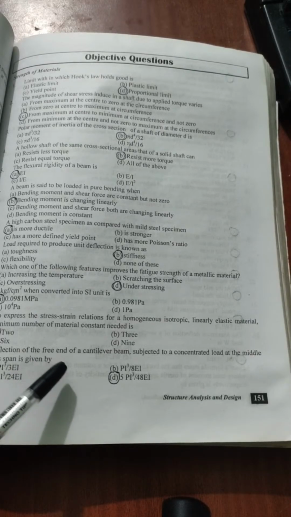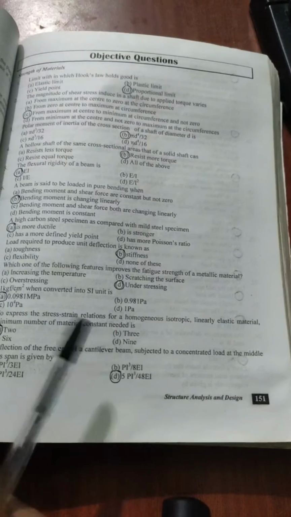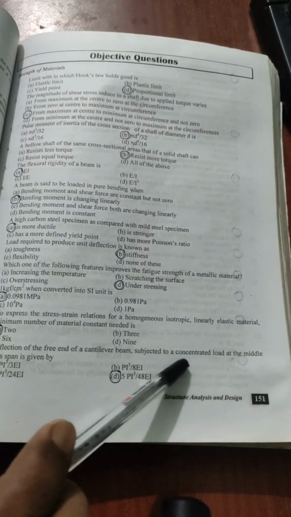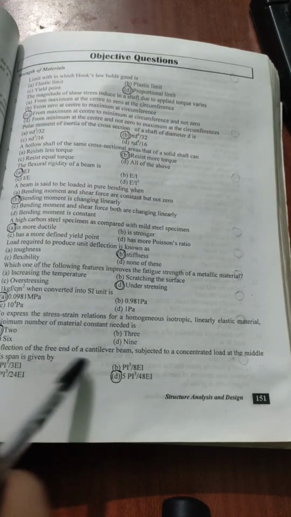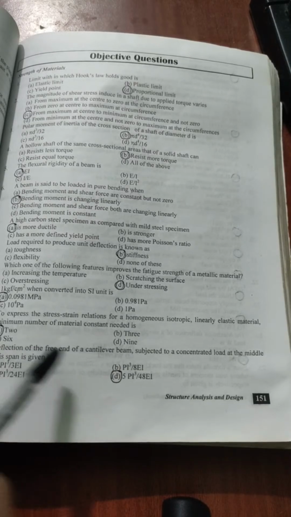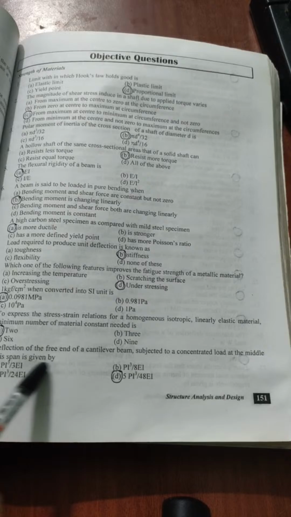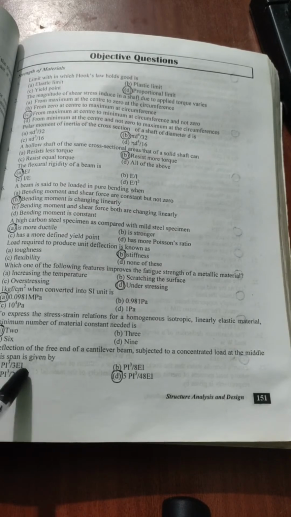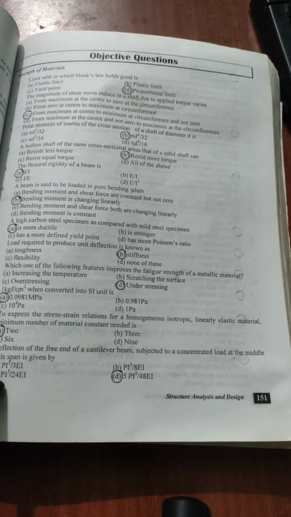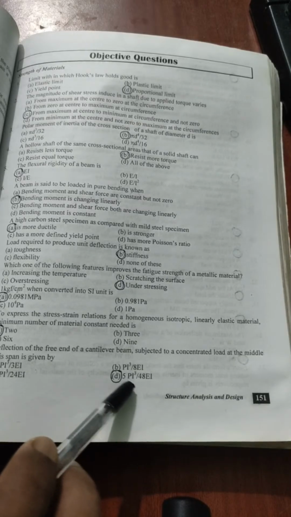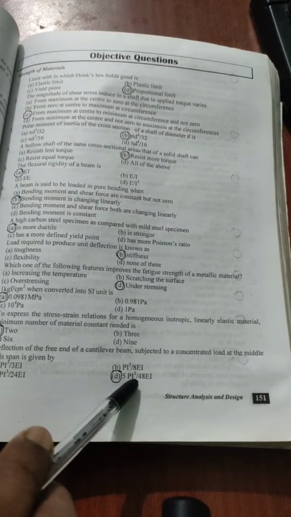Deflection of the free end of a cantilever beam subjected to a concentrated load at the middle of the span is given by: Wl cube upon 3EI, Wl cube upon 8EI, Wl cube upon 24EI, or 5Wl cube upon 48EI. The answer is 5Wl cube upon 48EI.